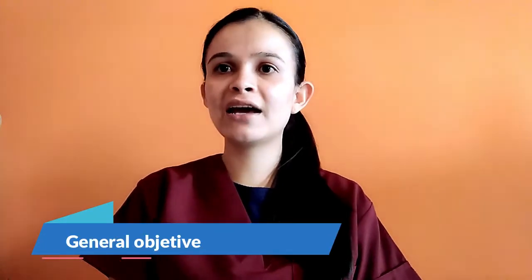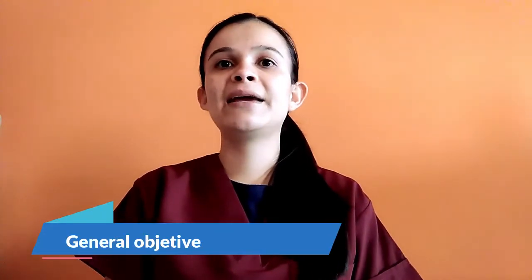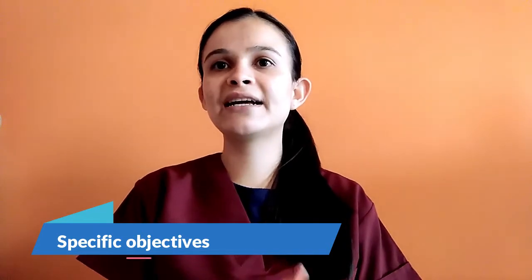By the way, the general objective is to validate the content and structure of a self-efficacy scale in physiotherapy students in clinical simulation in the cardiopulmonary area in the first period of 2021. And the specific objectives are: first, to review the literature to select a clinical simulation self-efficacy scale. Second, to determine the face validity of a self-efficacy scale. Third, to determine the content validity of a self-efficacy scale. And last, to select the experts who will judge the scale being evaluated.